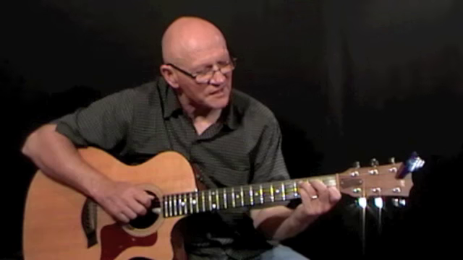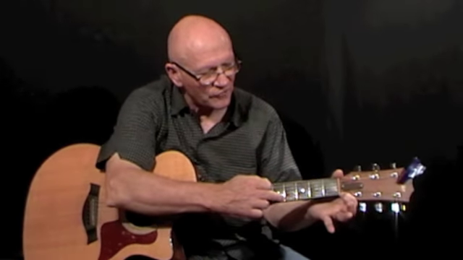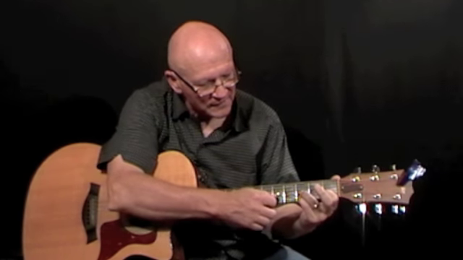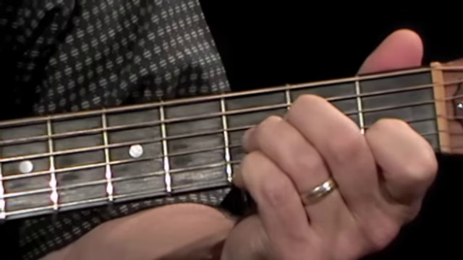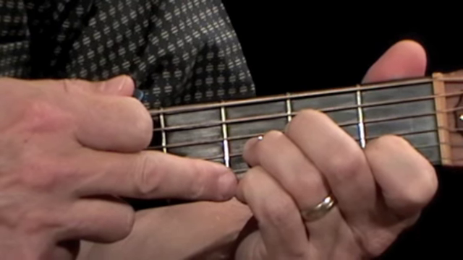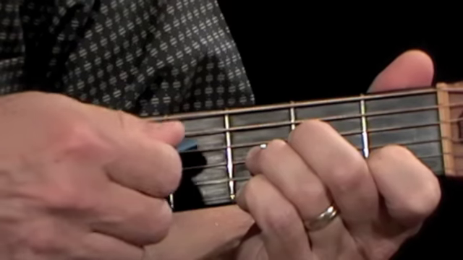But I would like to point out 2 more shapes to you that I find very useful that are really inversions of 7th chords played on the top 3 strings. If we go back to the C7 shape for a moment and convert our 3rd on the top string to a 5th. So we've added a 5th here really at the expense of the bottom root note, which we've simply run out of fingers to be able to keep in there.